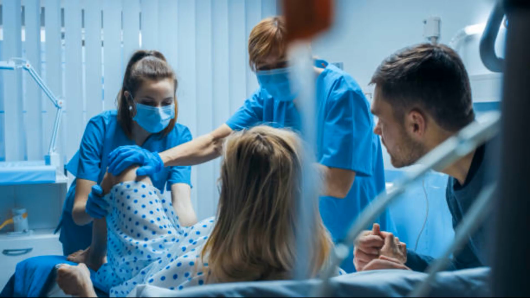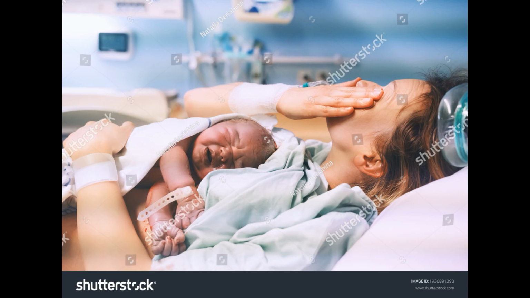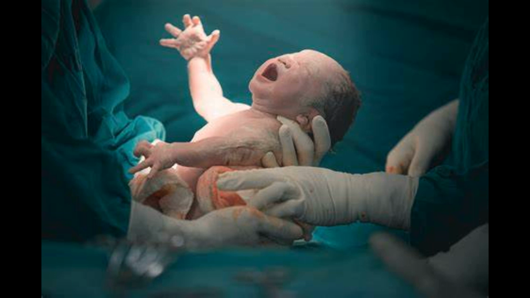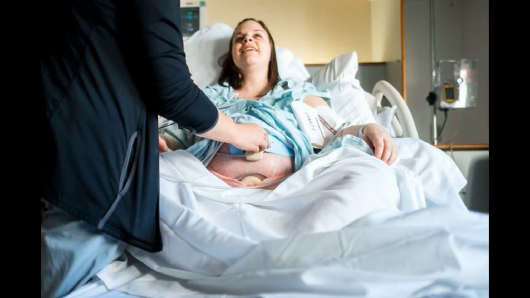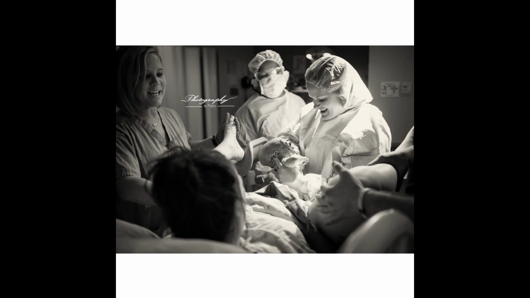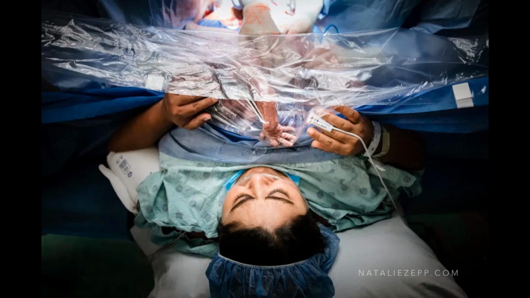Tender, swollen breasts, fatigue, slight bleeding or cramping, nausea with or without vomiting, increased urination, food aversion or cravings, headaches and dizziness, mood swings, raised basal body temperature.